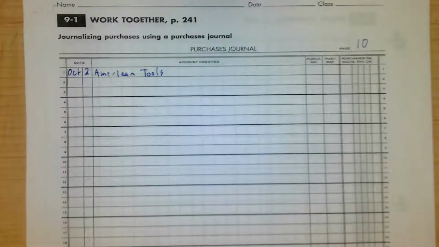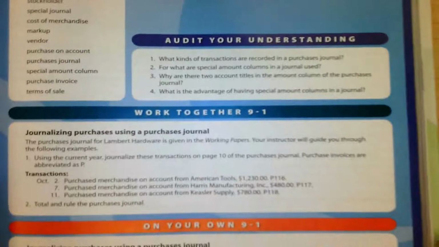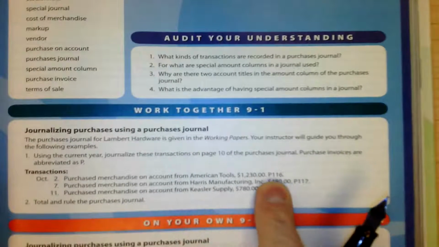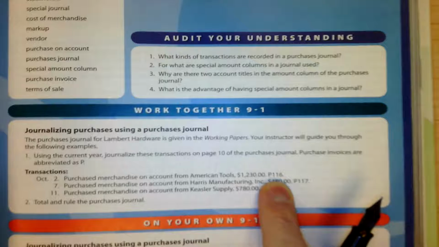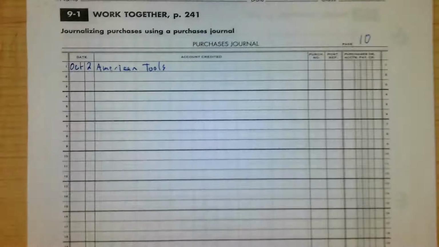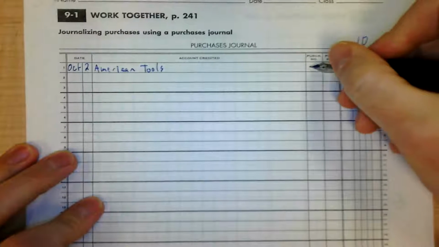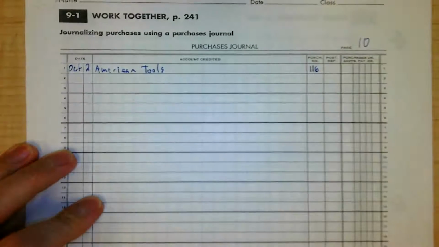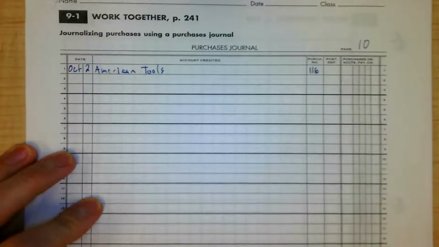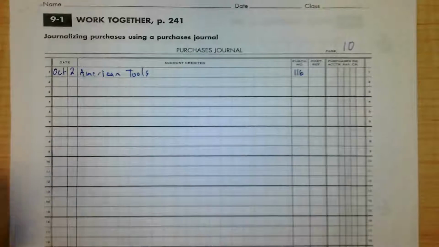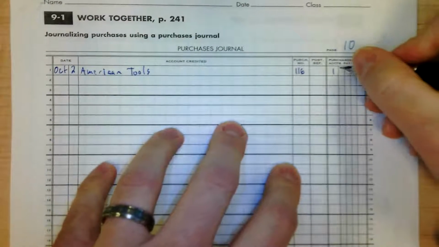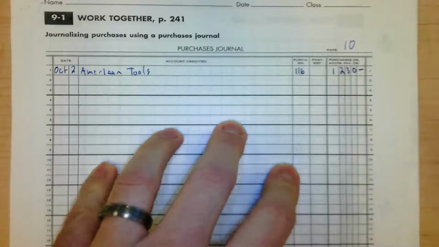We bought this stuff using purchase invoice 116, and it was for $1,230. So the purchase number is 116, and the amount is $1,230.